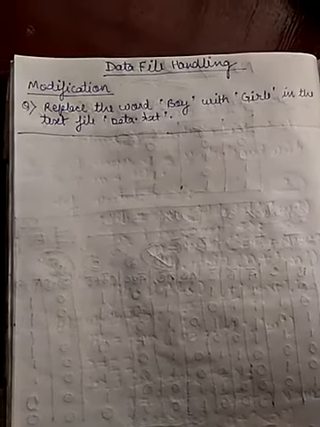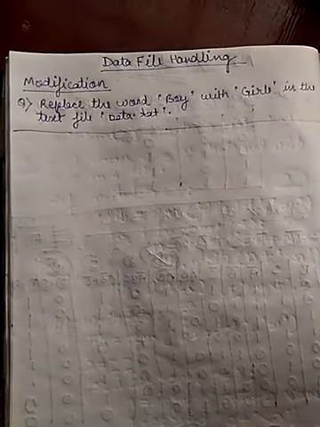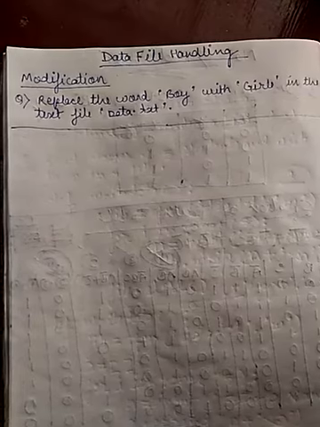First thing which is required to be remembered is that the data in the text file cannot be modified directly. To modify the record, first we need to change the content of the record, then we have to write it again in the same text file.